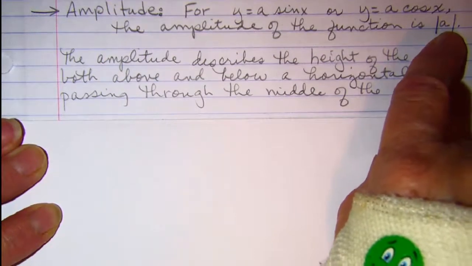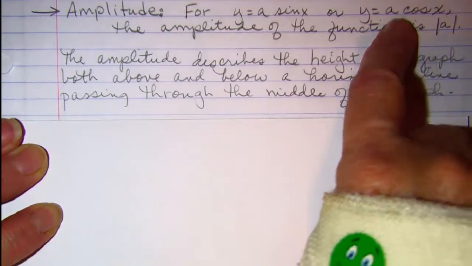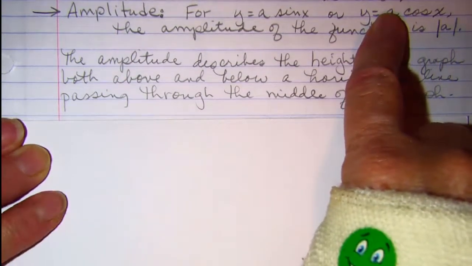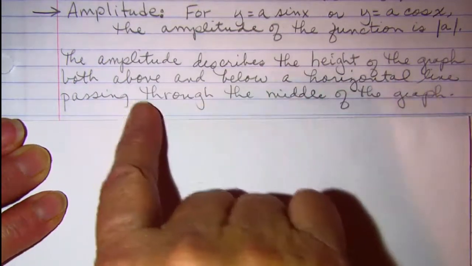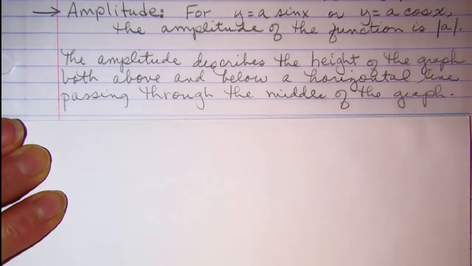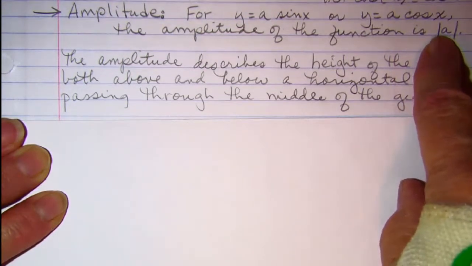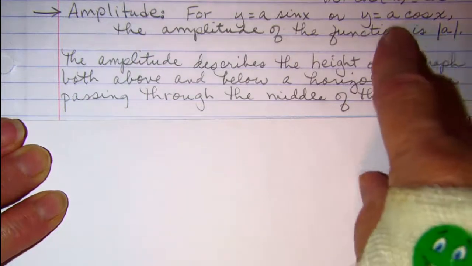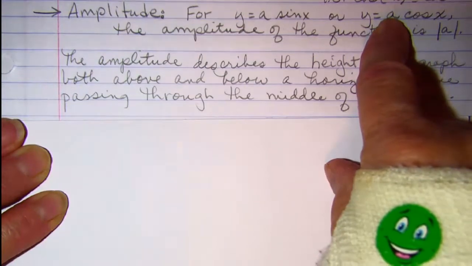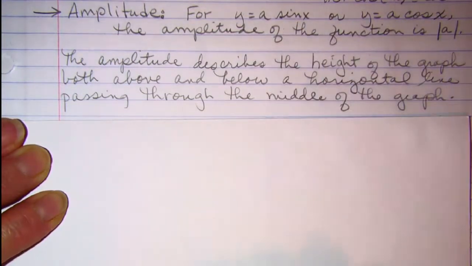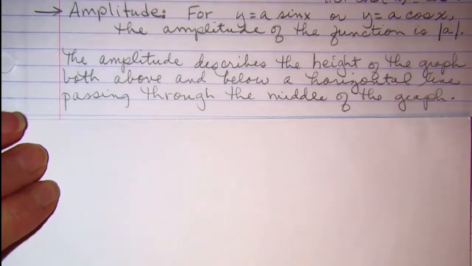Now notice that when we talk about the amplitude, we're not concerned with whether the coefficient is positive or negative. The amplitude is merely the height of the graph above and below a horizontal line passing through the middle of the graph. So the amplitude is our absolute value of the coefficient, and then we'll use the sign on the coefficient, either positive or negative, for graphing purposes, whether it goes up or down from its initial starting point.